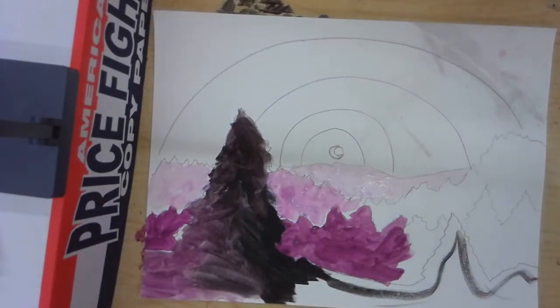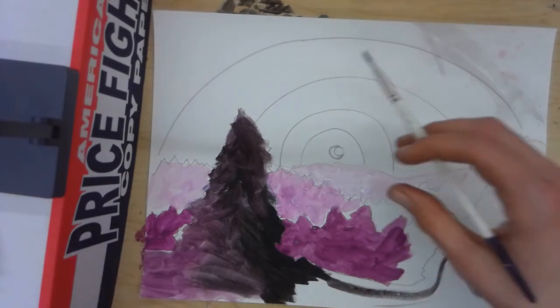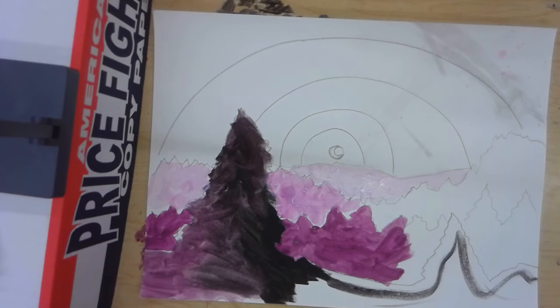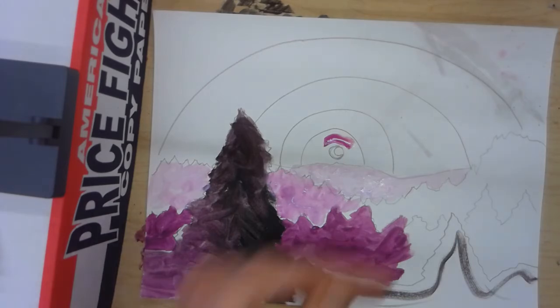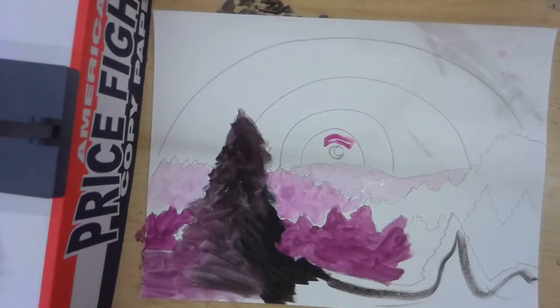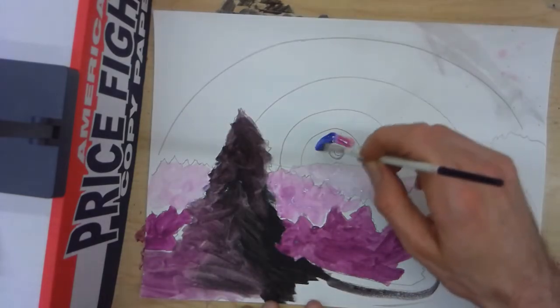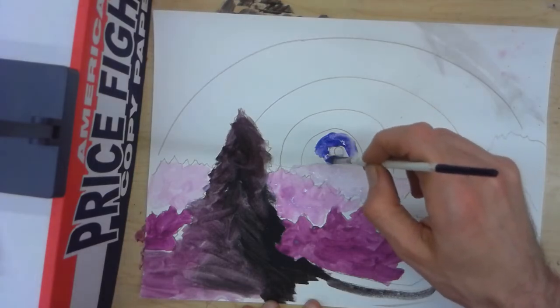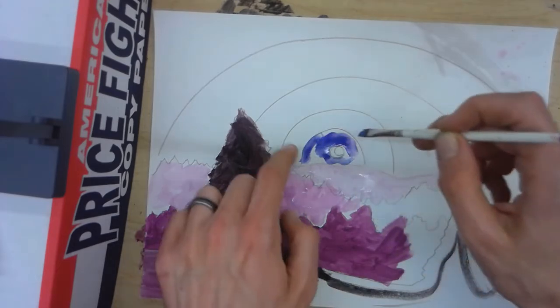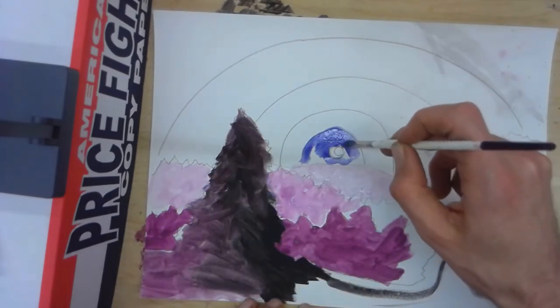Now, what I would like to do is make kind of a night sky. So I'm going to also use purple at the top, but I don't want it to look exactly the same as the bottom. So I'm going to do a purple blue, mix those together. Start putting that on there, the first little section that we sketched out before.